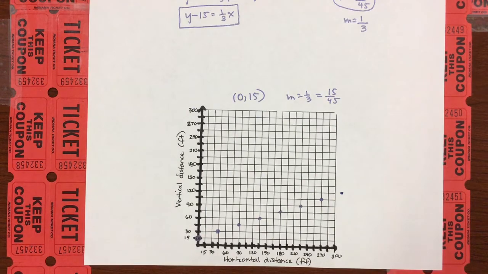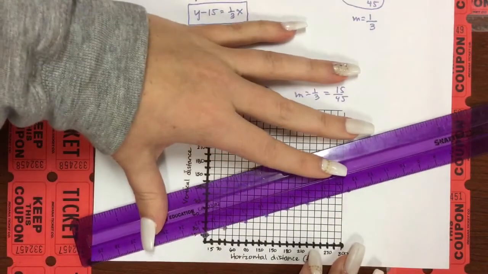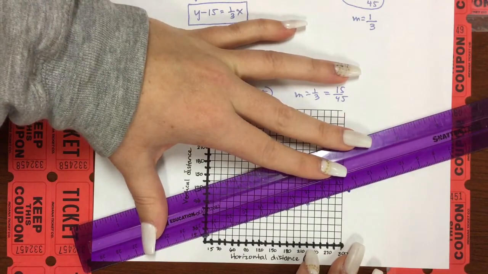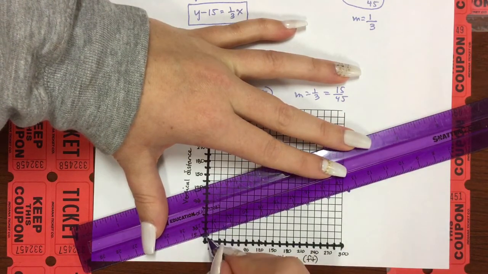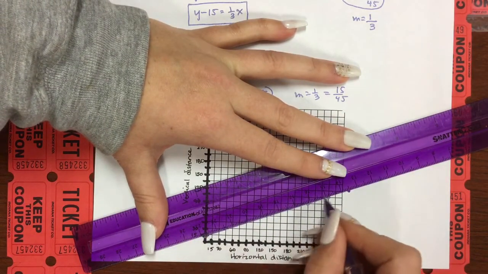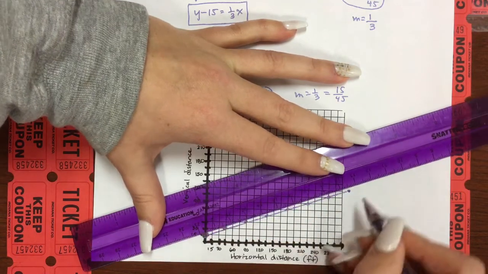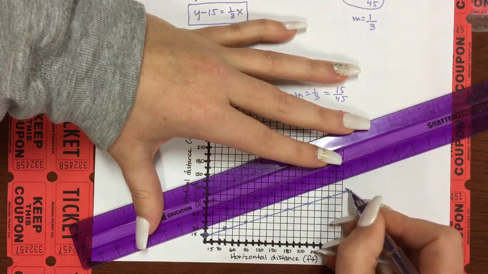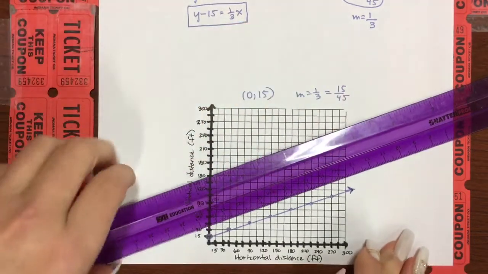Okay, so now I'm just going to go ahead and connect those dots. And there you go. Okay, perfect.